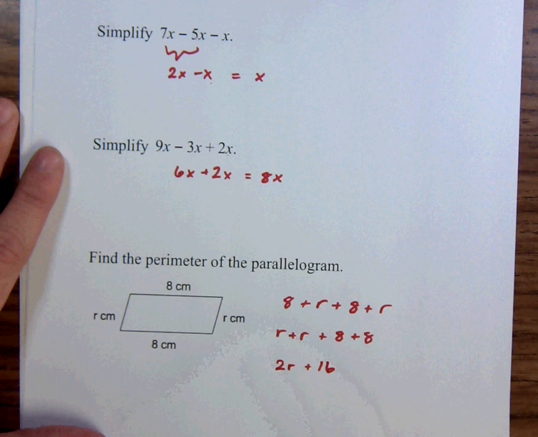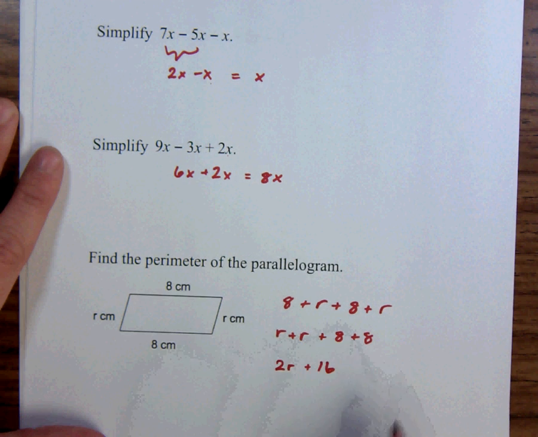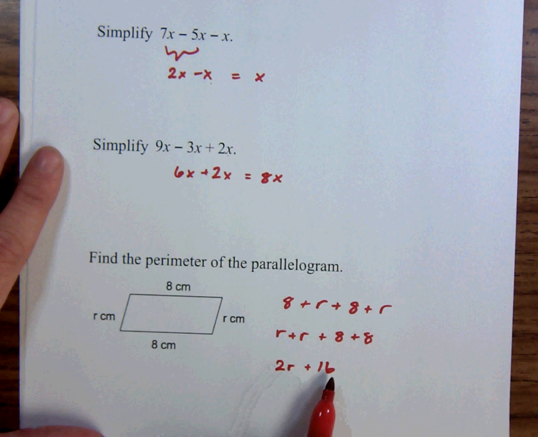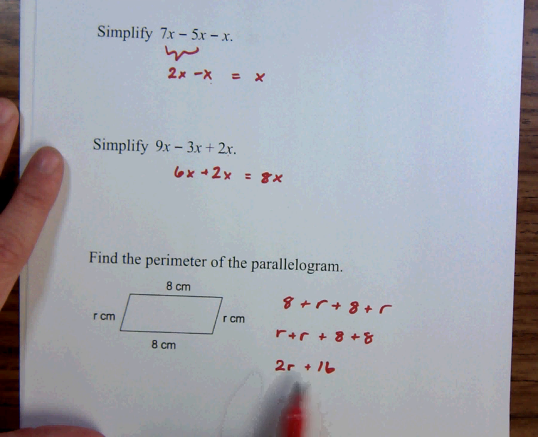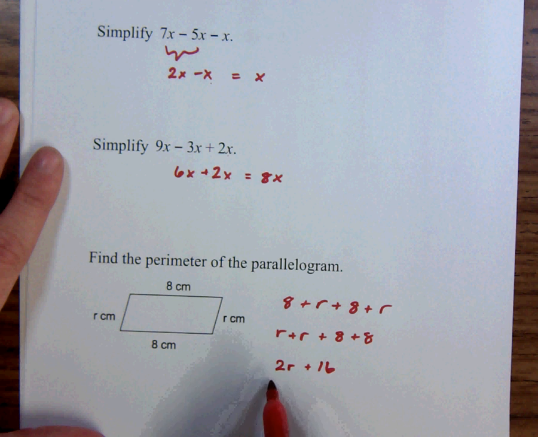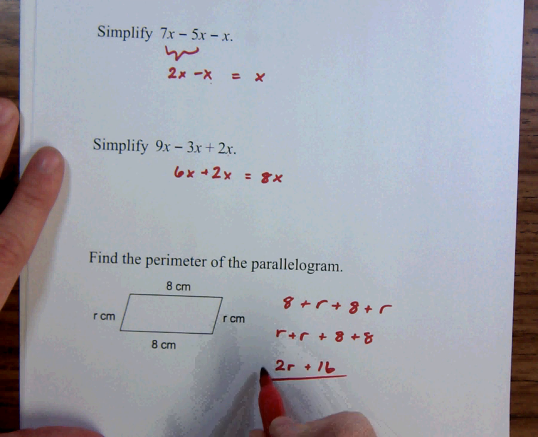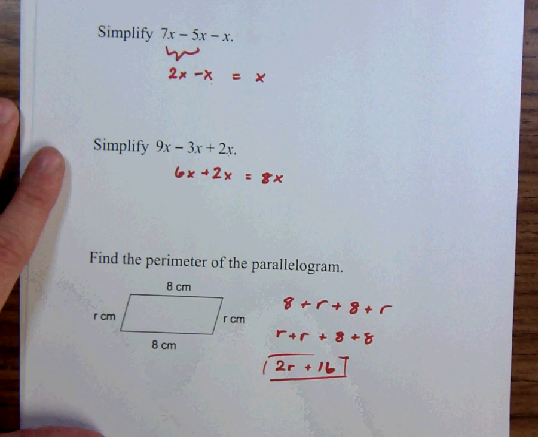So this is as little as I can go. This is as simple as I can go. Because again, these are not like terms. 16 doesn't have a variable, and it's certainly not r. So you can't combine those. So this is as simple as you can get. So this is the perimeter of the parallelogram.